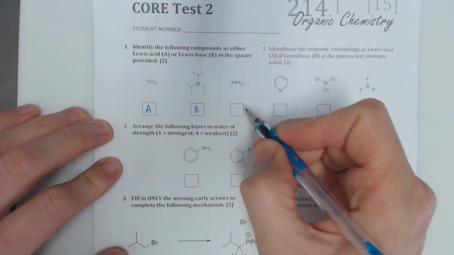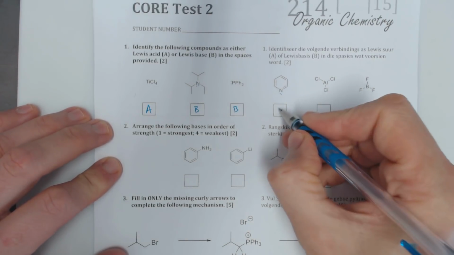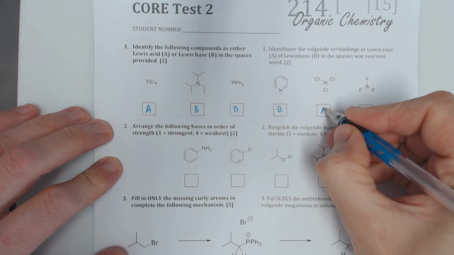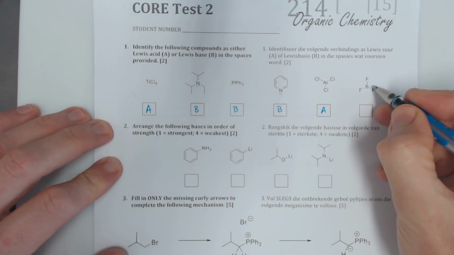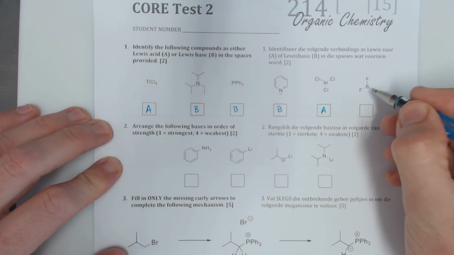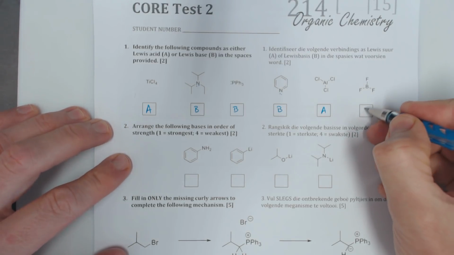Phosphorus, below nitrogen, always a lone pair of electrons, definitely a Lewis base. Nitrogen, lone pair of electrons, definitely a Lewis base. Aluminium metal, definitely going to be a Lewis acid. This one looks a bit different, but actually remember boron is the same as aluminium. It's just above it. So actually conceptually both of those are identical to each other. This is a Lewis acid.